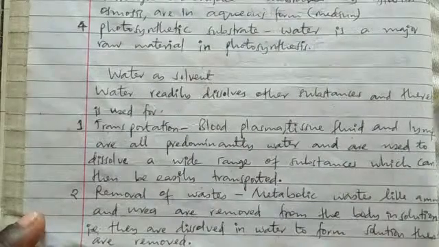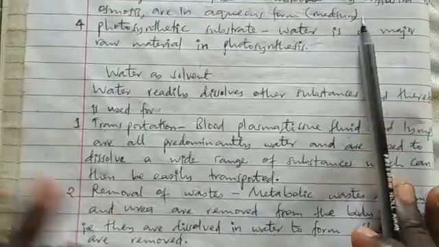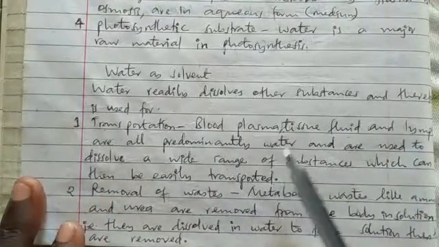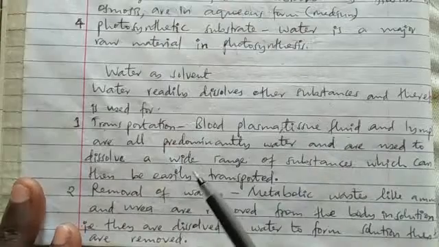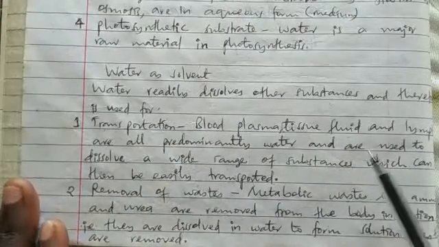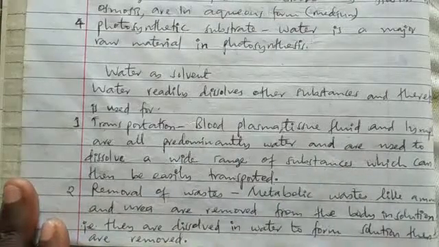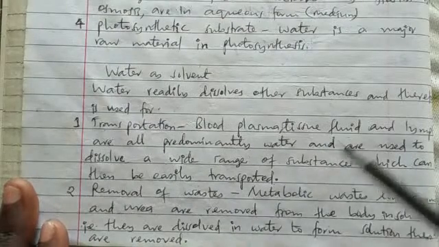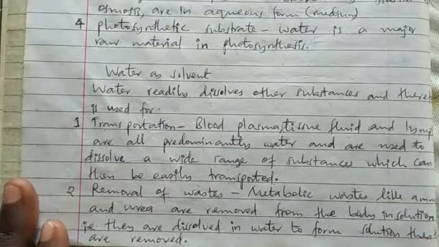And then we have the lymph, which is the collection of our tissue fluid. When it is collected and brought back to the veins, it is called the lymph. All of these are predominantly made of water, and they are used to dissolve a wide range of substances and even to transport them all over the body.